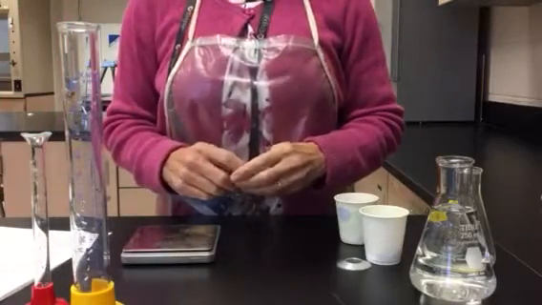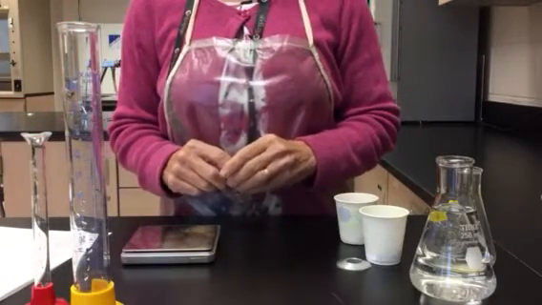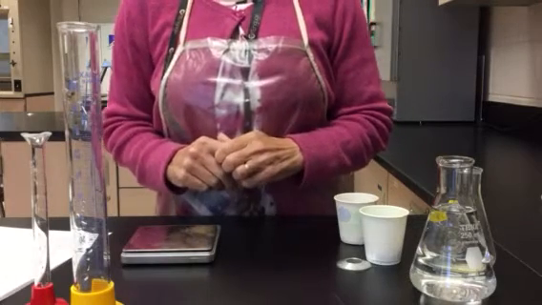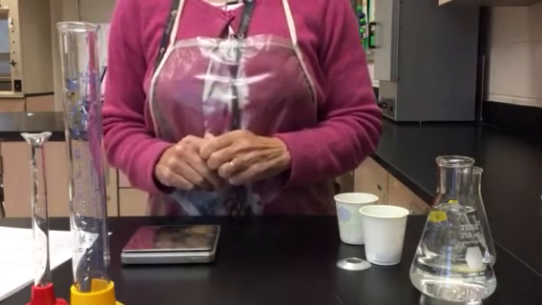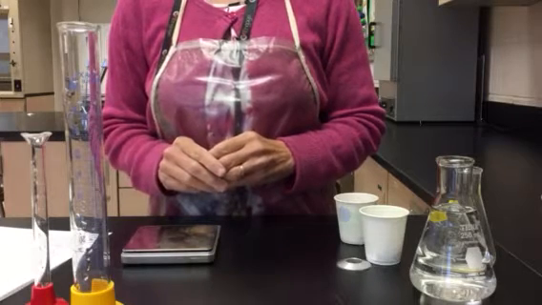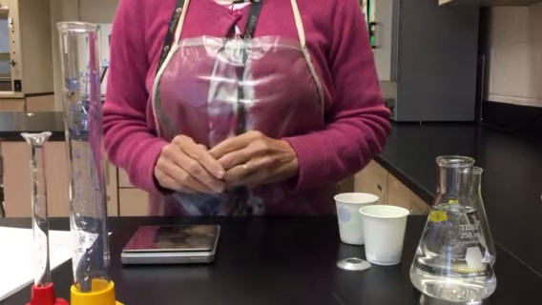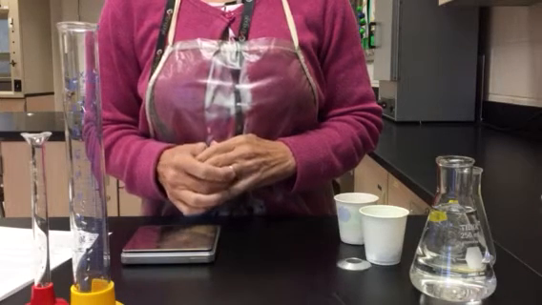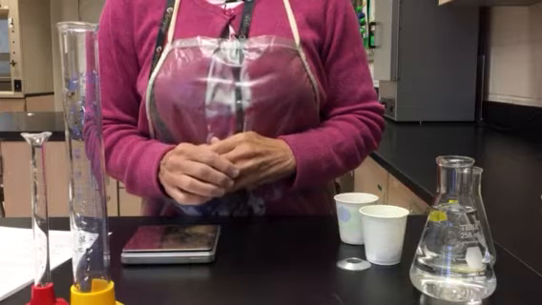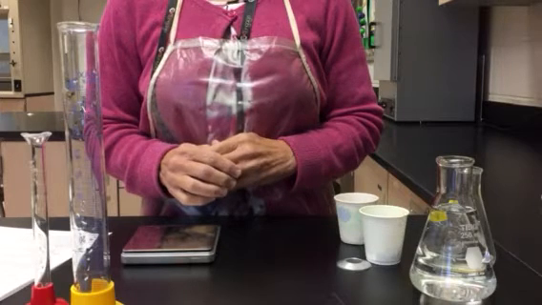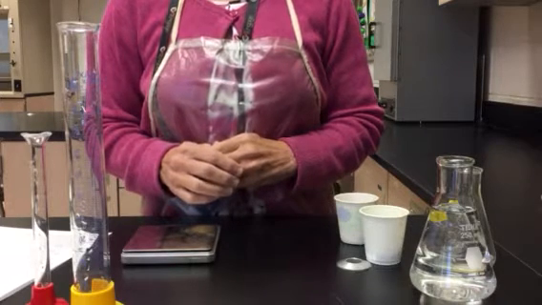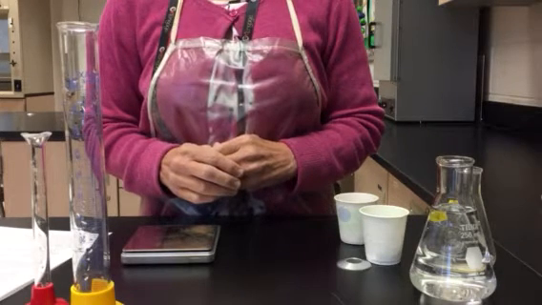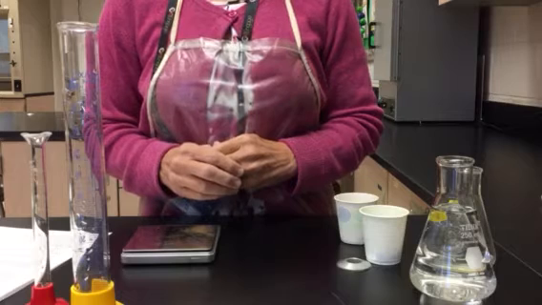Hello folks, today our task is to determine the density of some solids and liquids. More specifically, we're going to determine the density of an unknown solid and also determine the density of an unknown liquid. We're going to determine the density of the unknown solid by a method called water displacement. That is where we take the quantity of solid and place it in a volume of water, and we're going to measure how much the volume of the water and solid together increase.